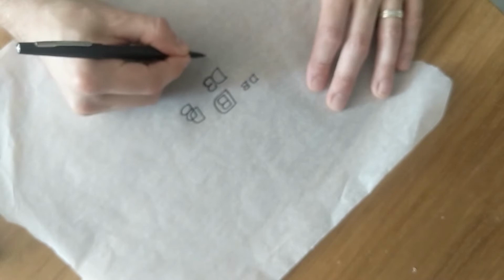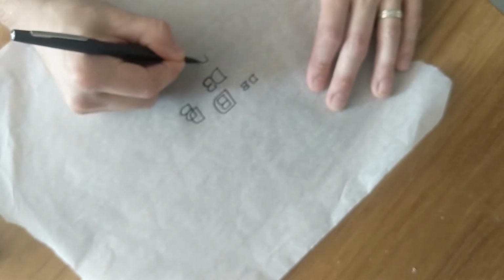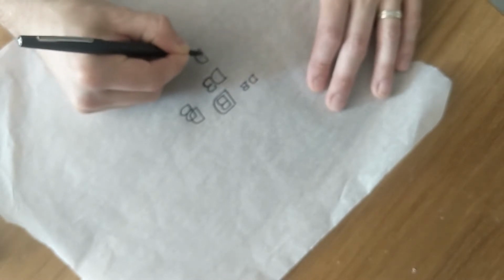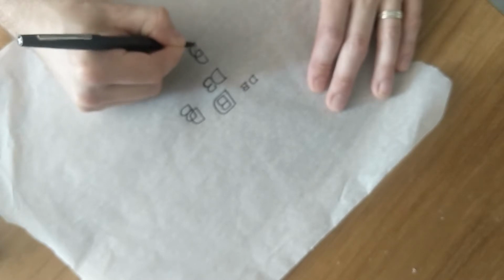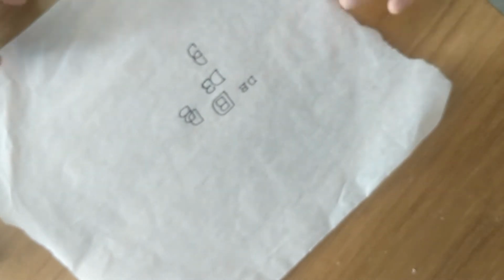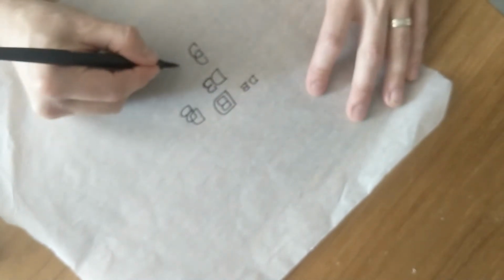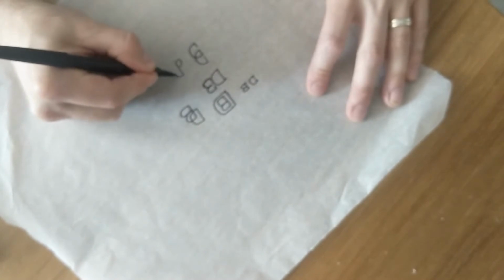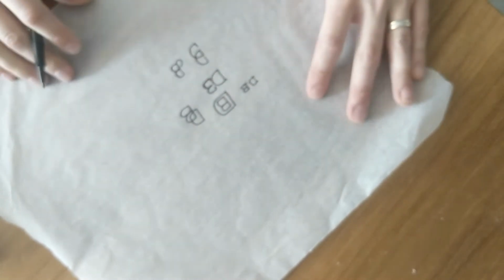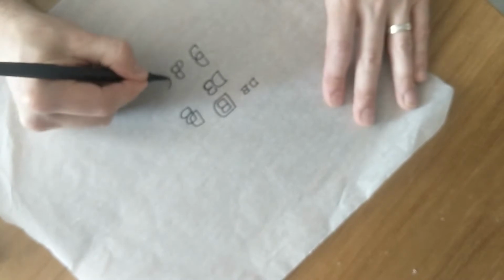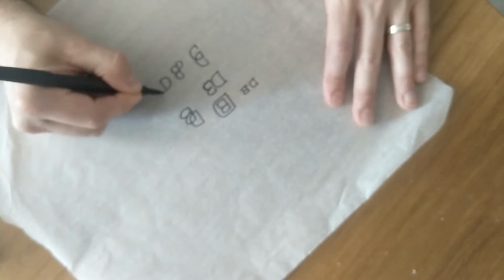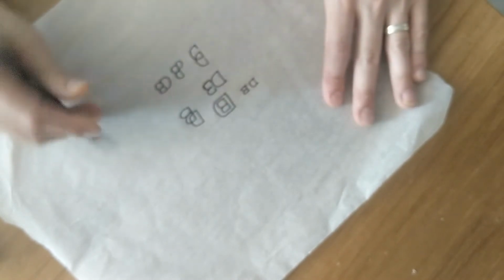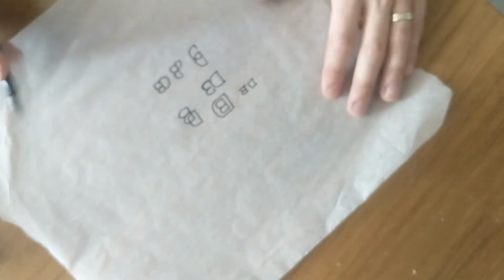Let's try something a little bit more interesting here. So let's come through here. Let's do this. It kind of has like a DB in this, and then we can do a lowercase d and an uppercase B. We can of course do a D there. That's backwards, a B here. And we're just going to play around with some ideas, okay?